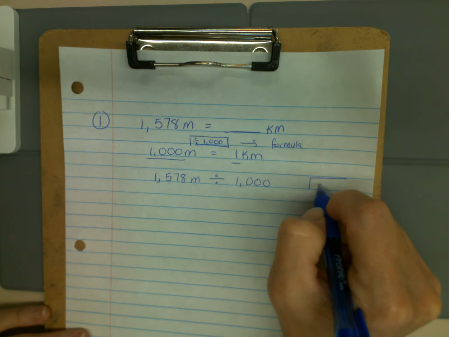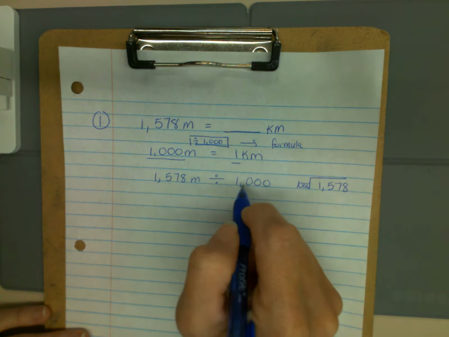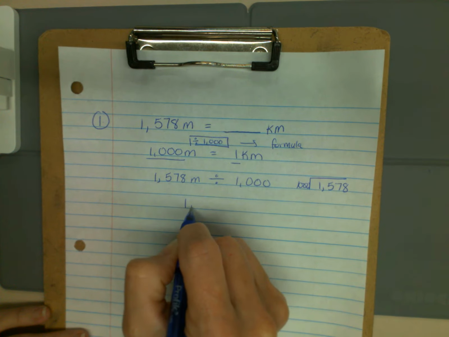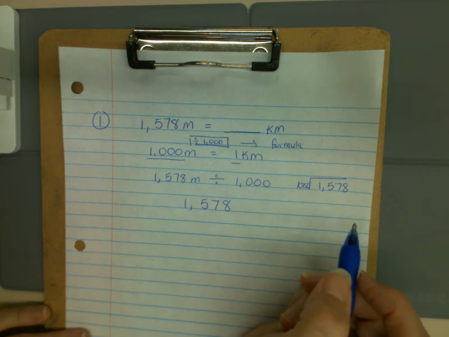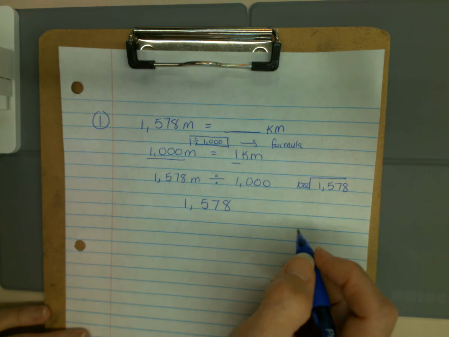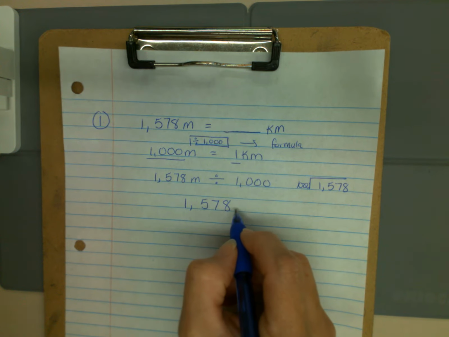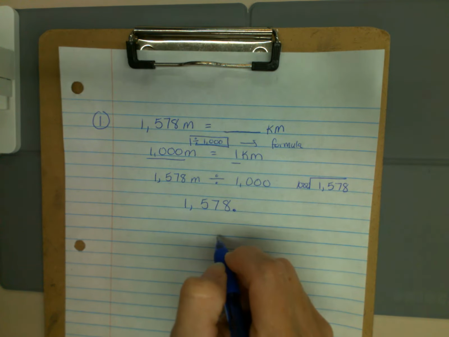Now I could do this 1,578 divided by 1,000, or I could just move the decimal. I'm going to write this number down here. And you're saying, but Mrs. Farben, there's no decimal. Well, remember that invisible decimal? On every whole number, there is an invisible decimal, and it's all the way to the right of the number. So here's that invisible decimal.